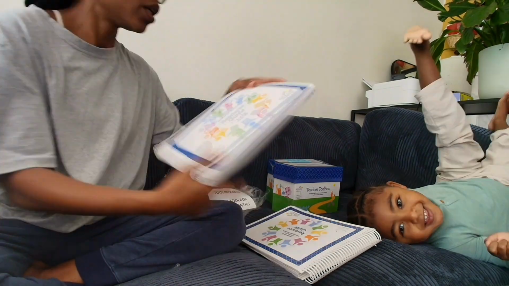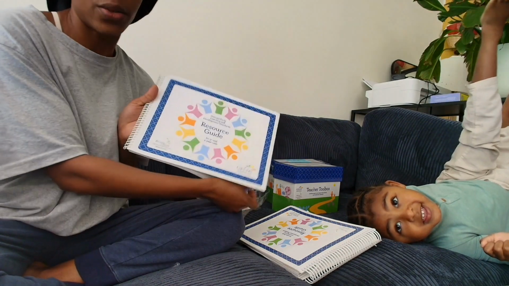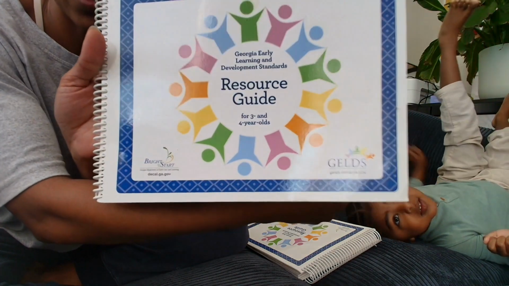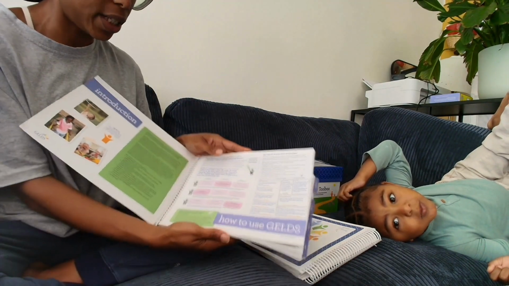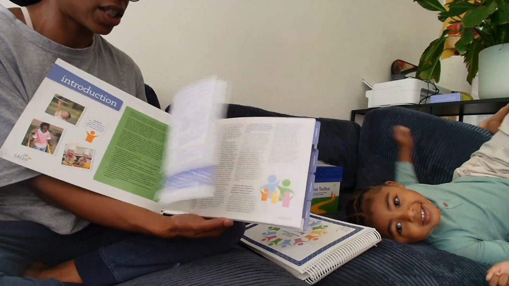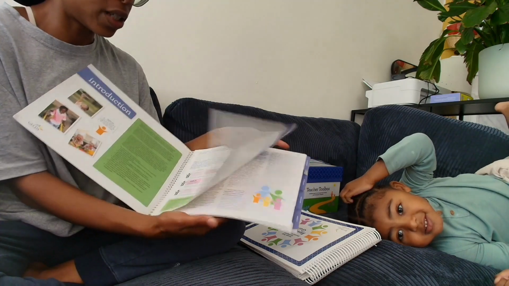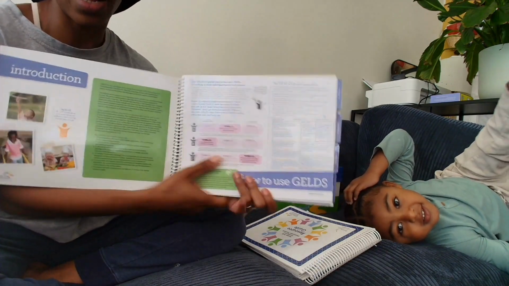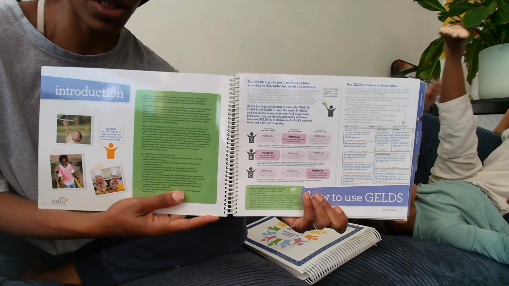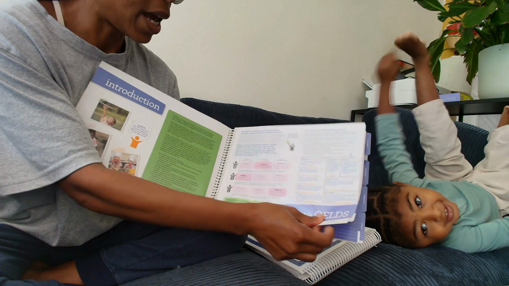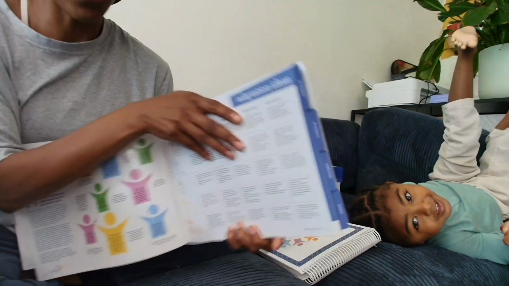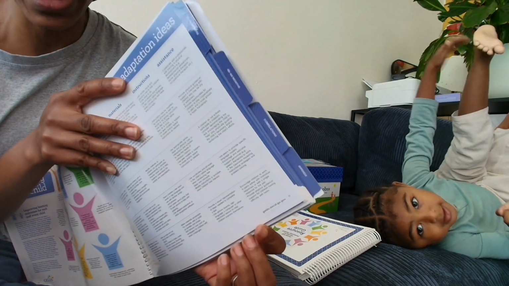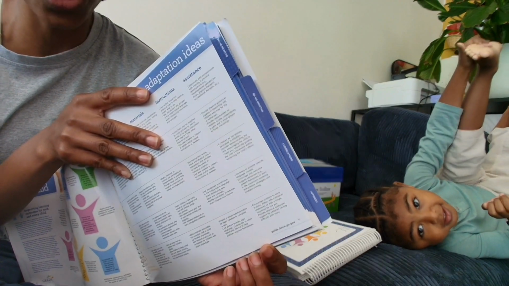Really, really simple. This here is a resource guide for 3 and 4-year-olds. And so things like this are super easy when it comes down to planning things quickly. For one, it's going to explain to you exactly how to use your GELD cards most efficiently. It's going to break down the different domains, what the standards are. On this side, these little tabs, it breaks it down by which age group you would be working with.